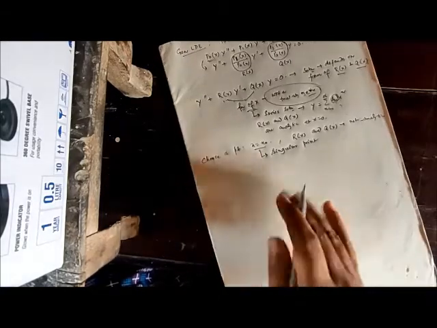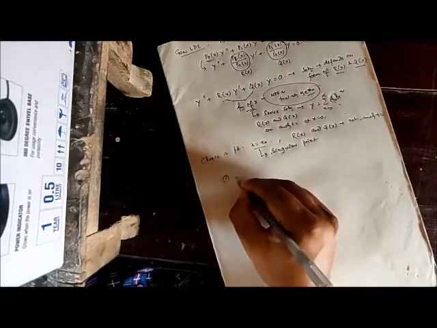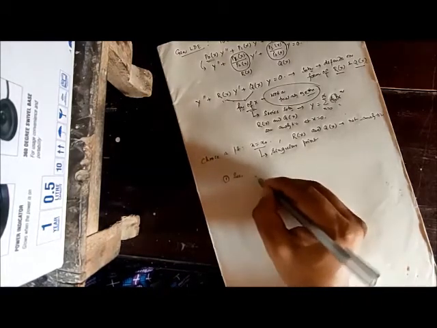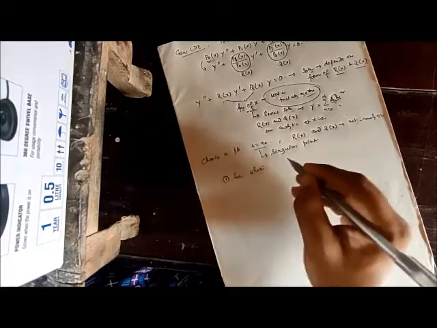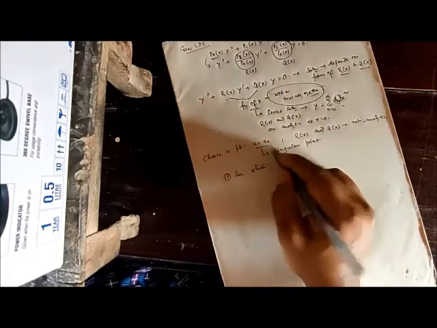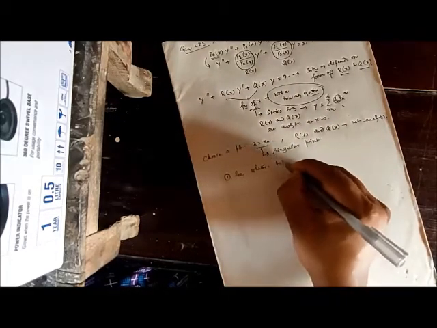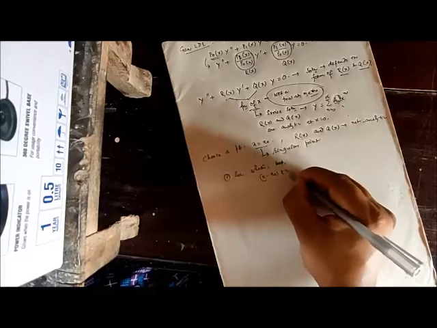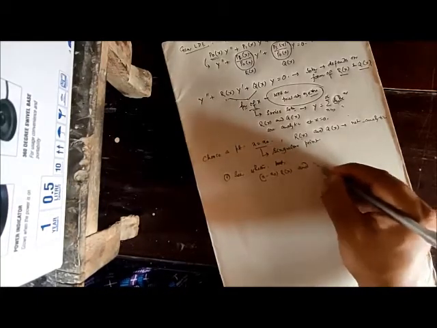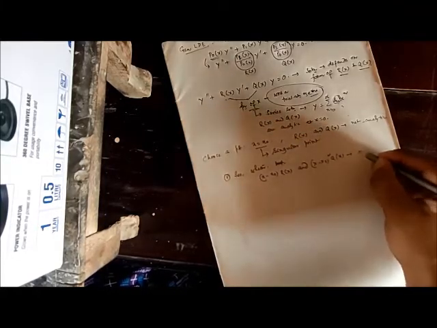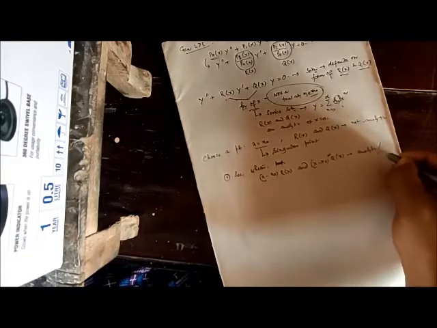So my first work is to see whether R(x) and Q(x) are singular at this point, but also see whether (x minus x0) R(x) and (x minus x0) squared Q(x) are analytic or not.